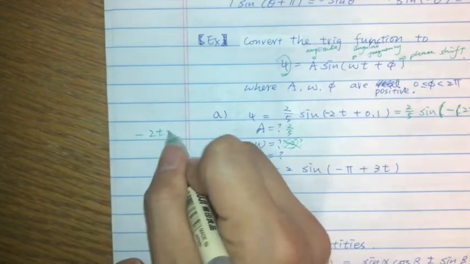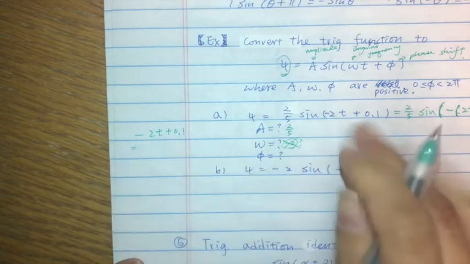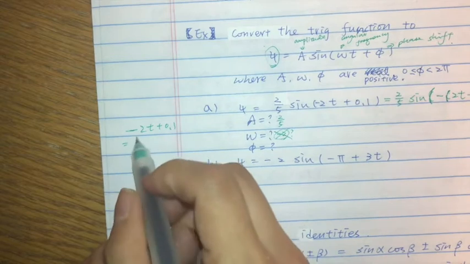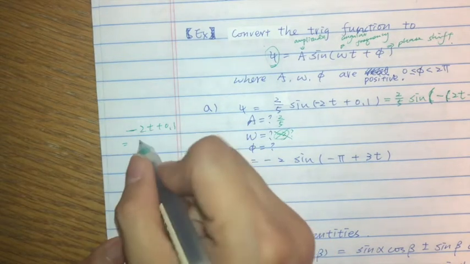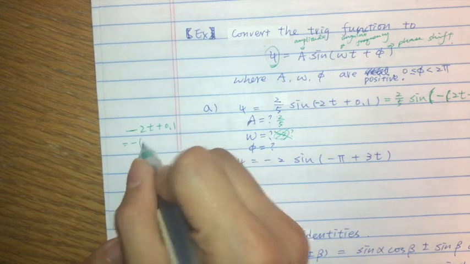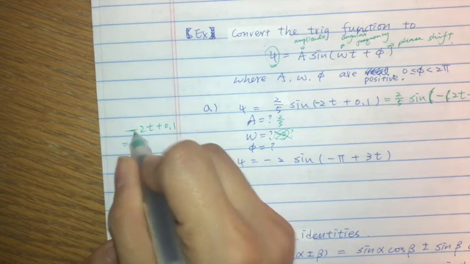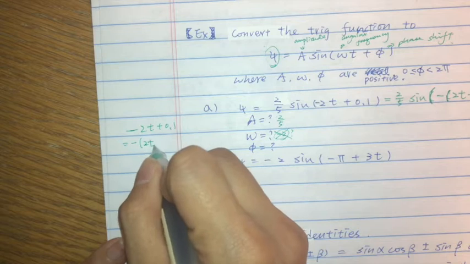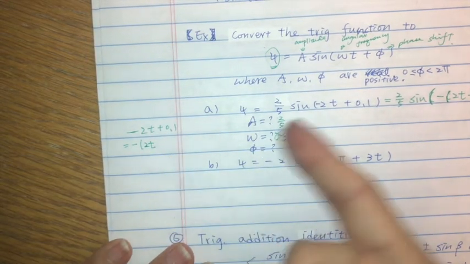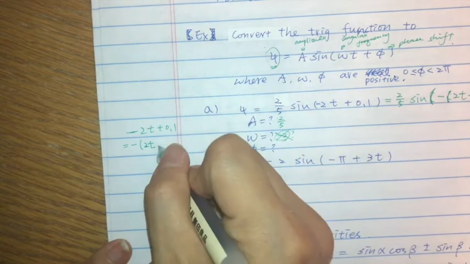I'll just make a bit more explanation here if this step confuses you. So what I'm doing here is that I want to factor out all the negative sign from this and that. So this one, if I factor out a negative sign, I will be left with 2t. This one, it had no negative sign, but we know two negatives multiplied by each other, you get positive.